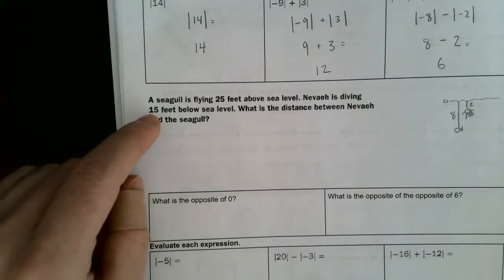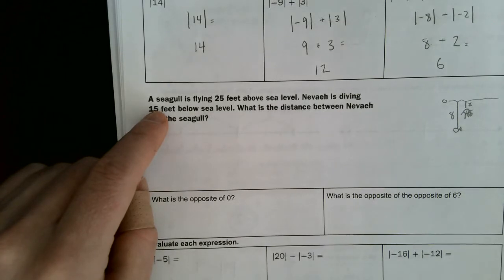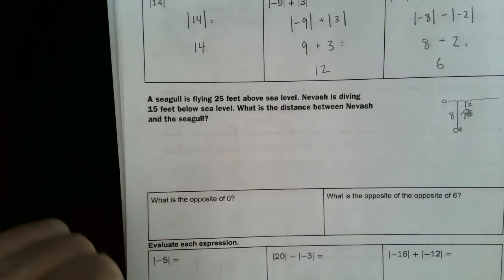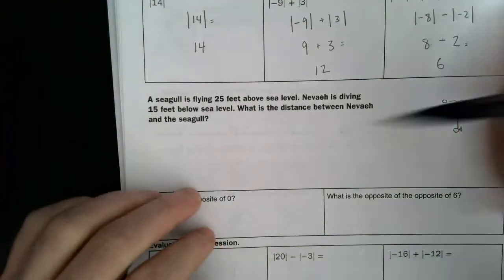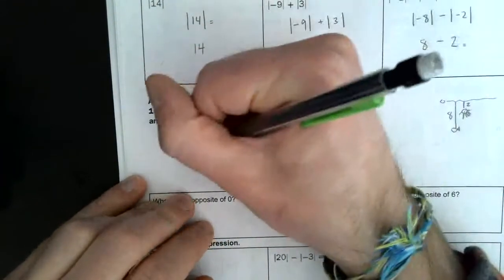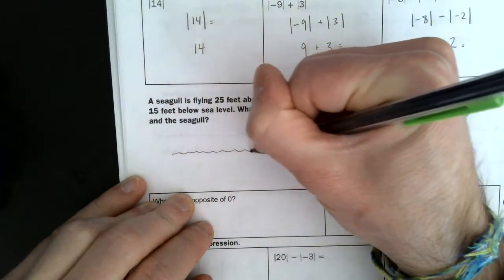All right, let's look at an example kind of like that right here. A seagull is flying 25 feet above sea level. Nevaeh is diving 15 feet below sea level. What is the distance between Nevaeh and the seagull? We've done examples like this before. Let's do a little drawing first. I want you to draw this with me here.